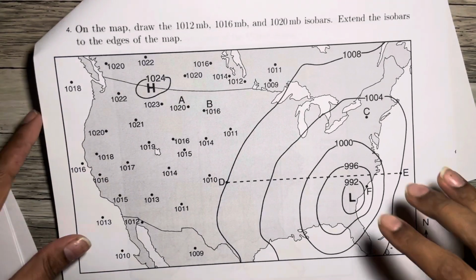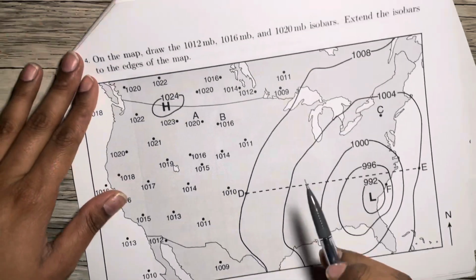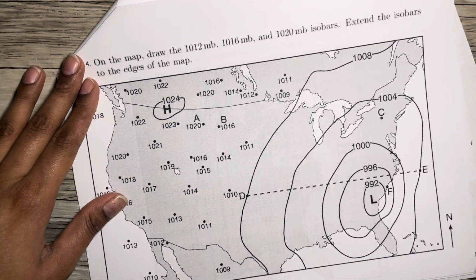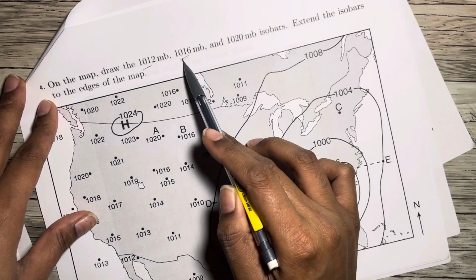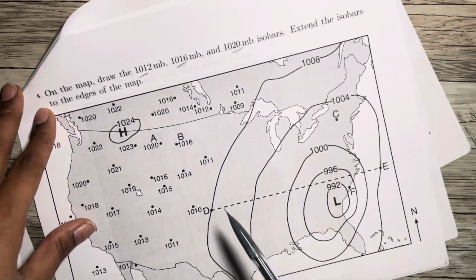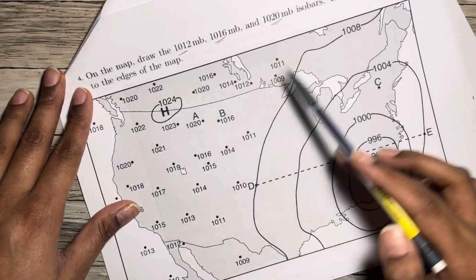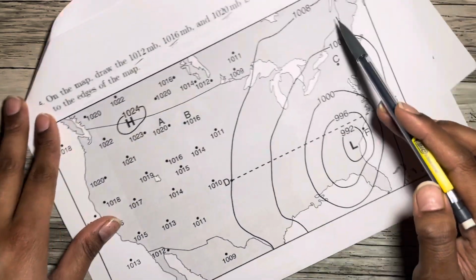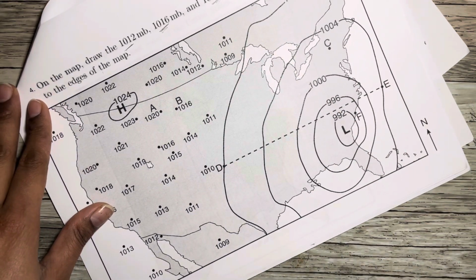Hey guys, so today we're going to work on question number 4 on your Isolines Practice worksheet. This question is saying, on the map, draw the 1002 millibar, 1016 millibar, and 1020 millibar isobars. Extend the isobars to the edges of the map, meaning you cannot just leave your lines hanging. They need to extend to the edge, just like the other isolines they drew. They need to connect to the edge of the map, okay?